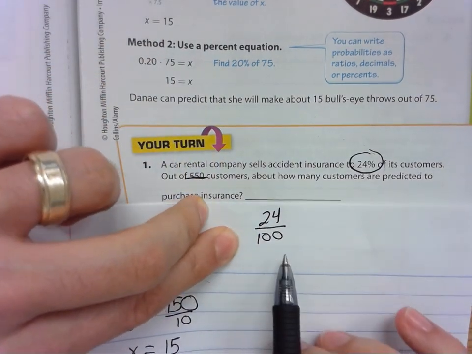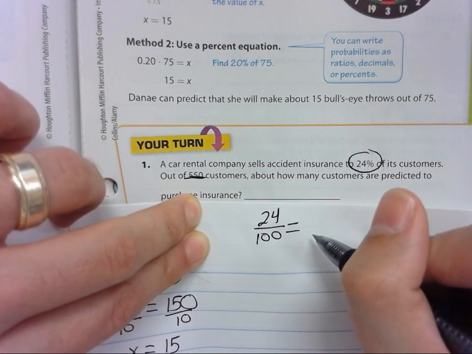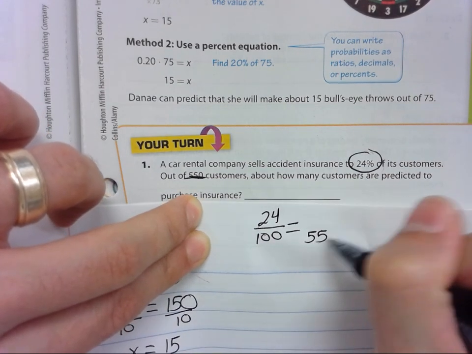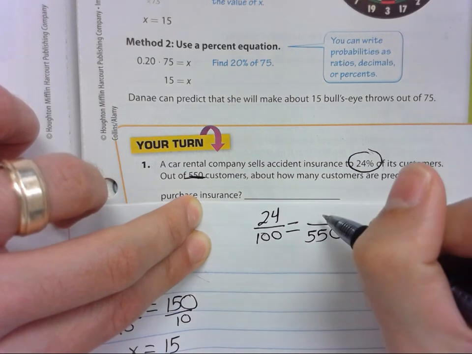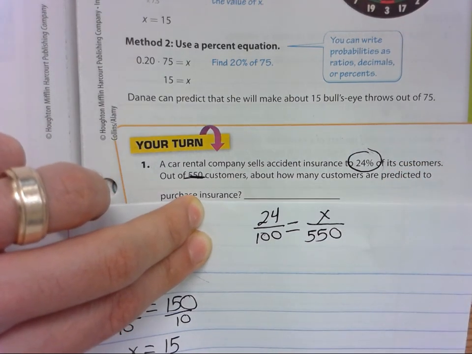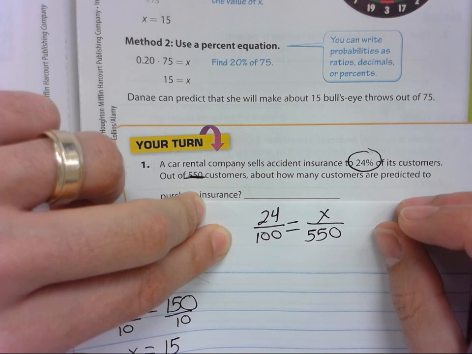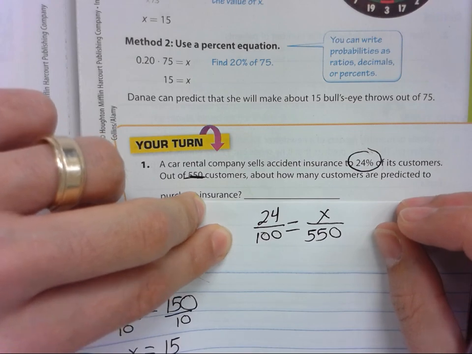But there are not 100 customers, there are 550 customers. And we want to know how many out of those are going to purchase the insurance. So, cross multiply and divide.